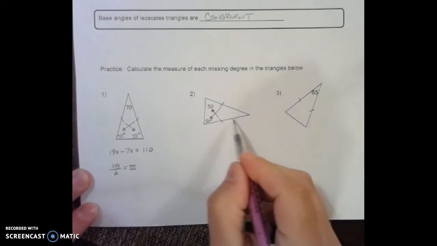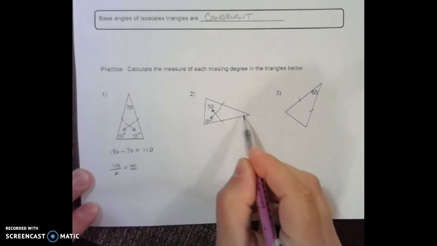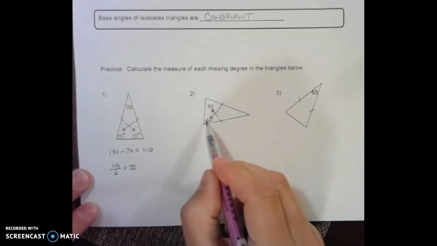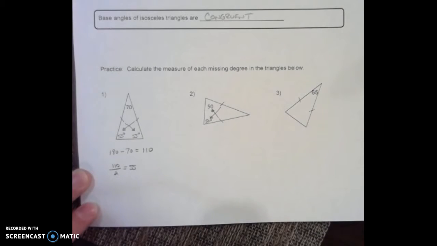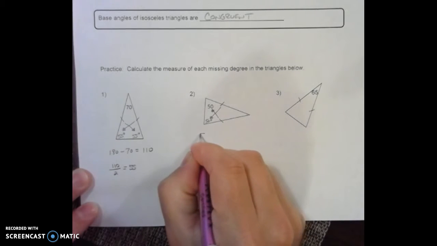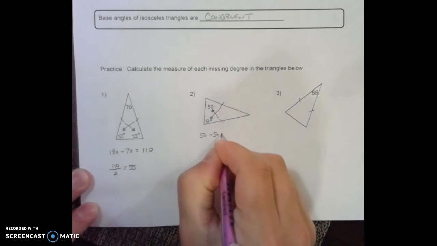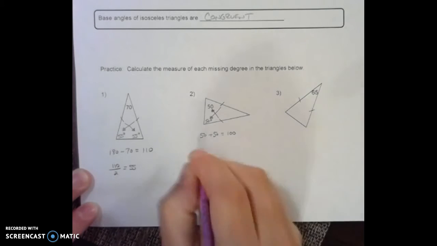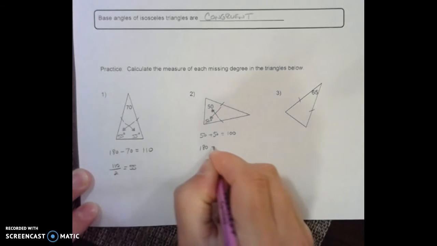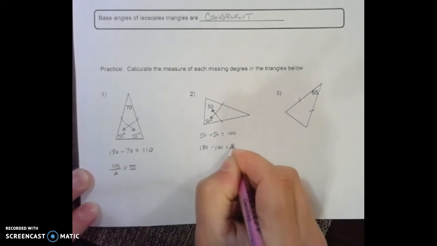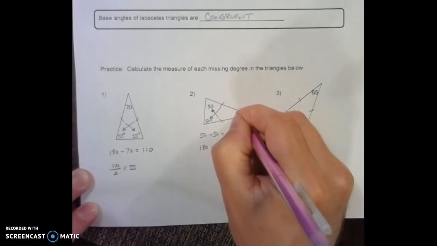That means I have to figure out what my vertex angle is. Again, I know in a triangle that all three angles have to add up to 180. So I have 50 plus 50, my base angles, which is 100 degrees. And then 180 minus 100 means that my vertex angle must be 80 degrees.